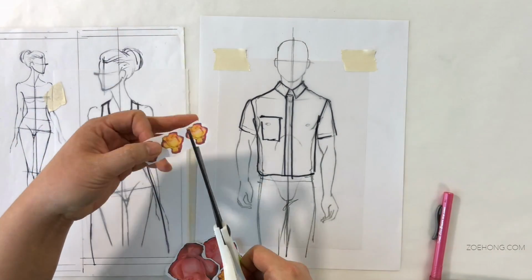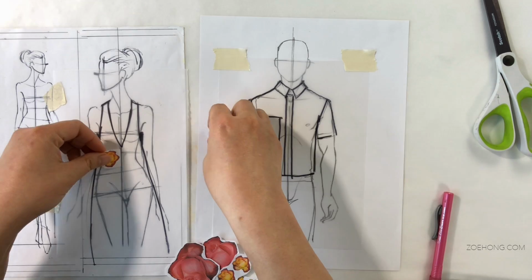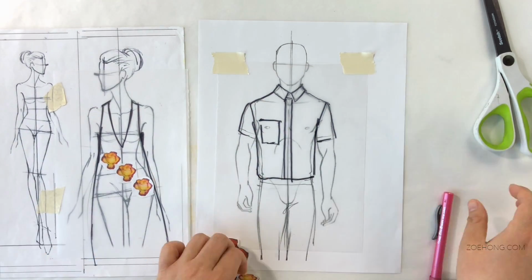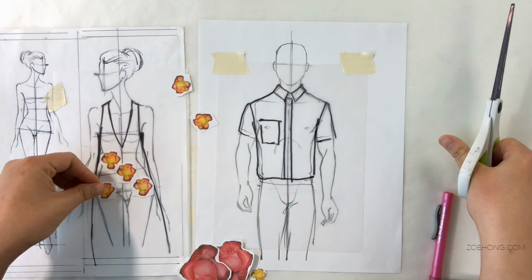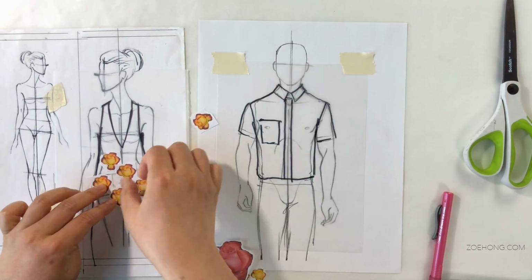And then start putting out the flowers on top of your figures. Of course, you can do a million of these.